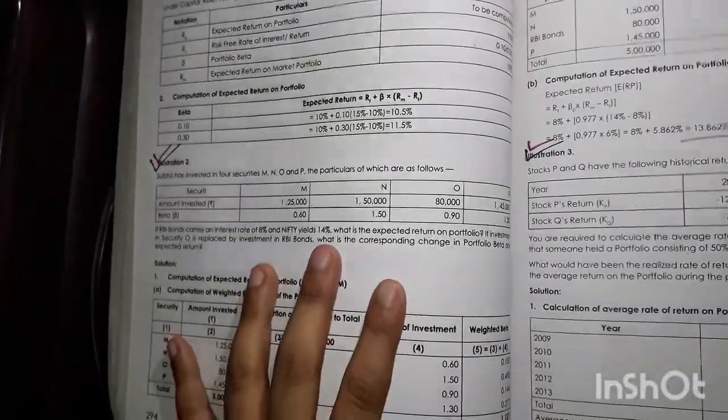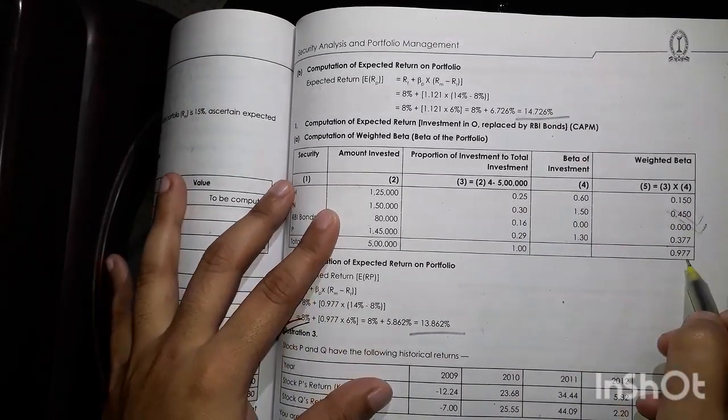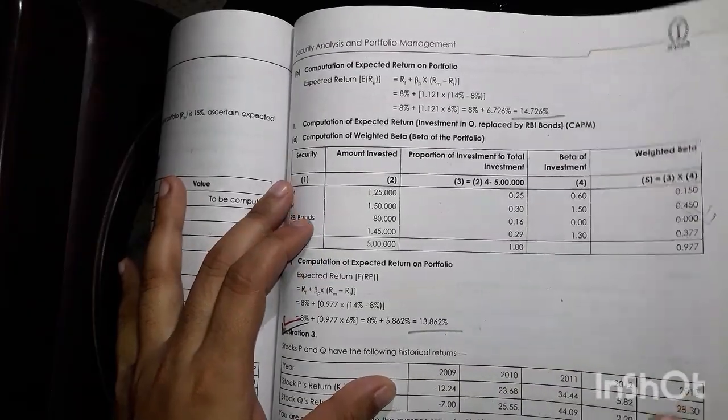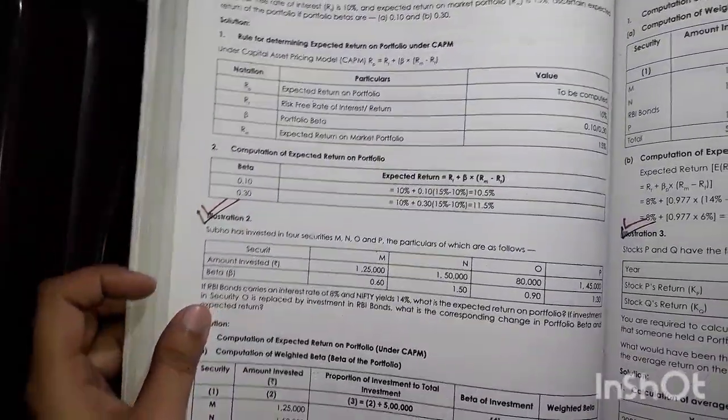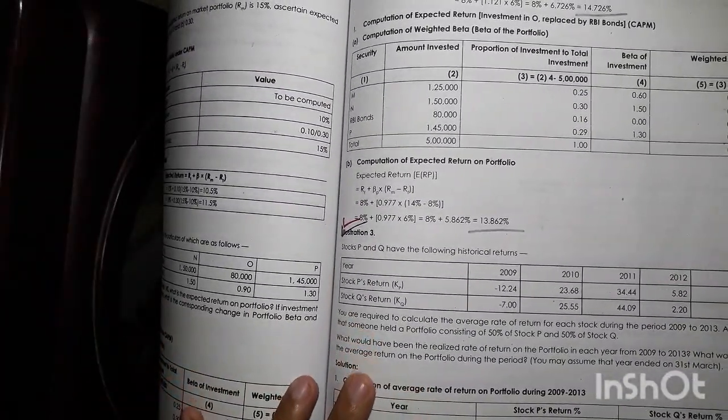This is the weighted beta of the earlier part, that is part A. This is the answer of part A, that is correct. This is the weighted beta of part B, and this is the answer of part B. Okay, so we are getting the correct answer. So here we have completed illustration number 2. Now illustration number 3 we are going to solve.